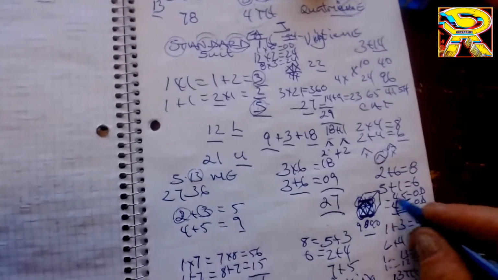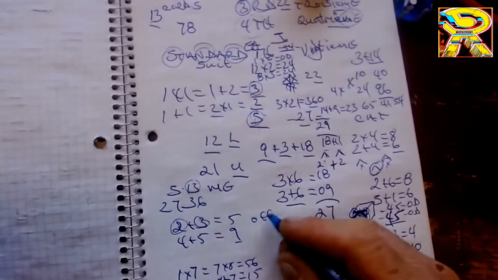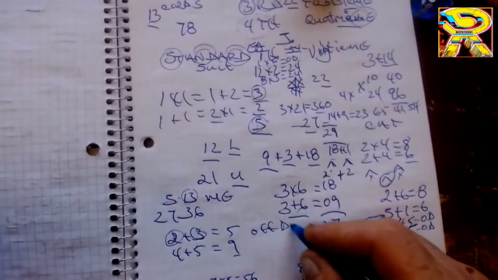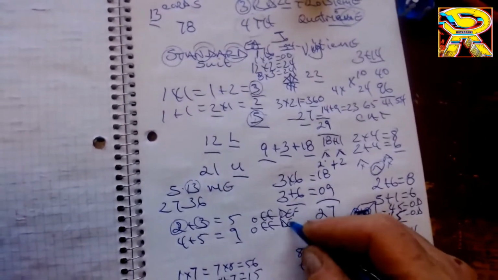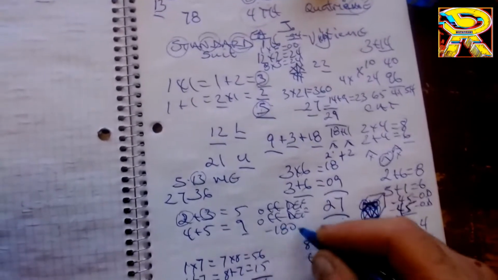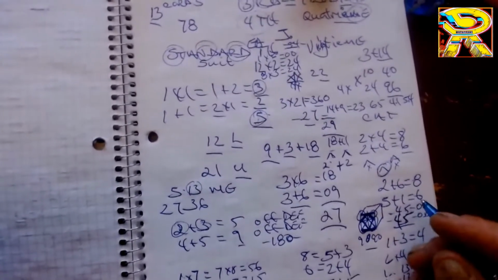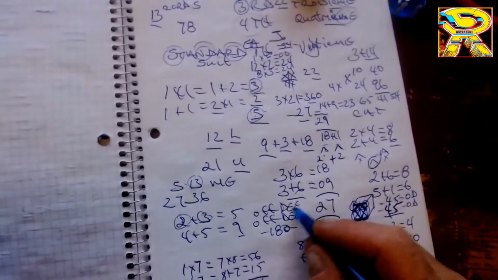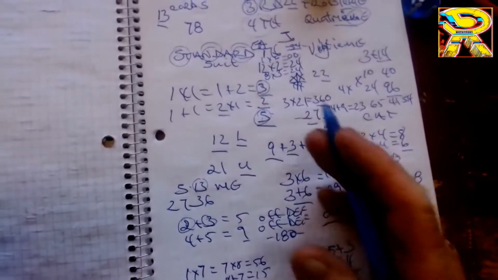You counted 1 through 9 innings on the offense. Then you counted 1 through 9 innings on the defense. You did it for each team playing each other, and you end up with 180 degrees, or 180, whichever way you want to look at it. For this one, OFF, just that's how they write it, right?